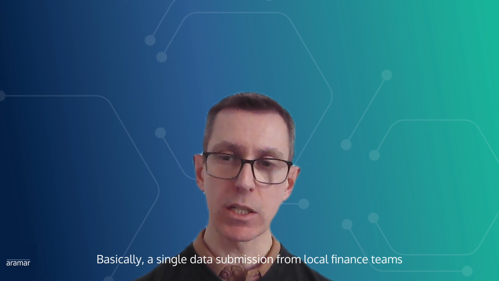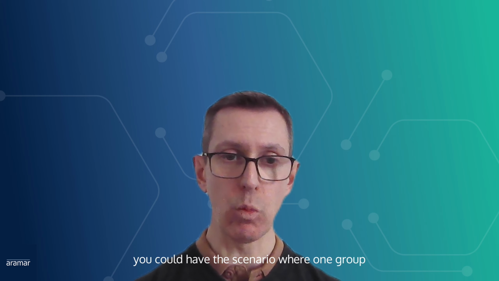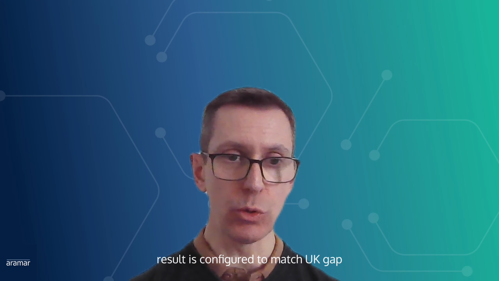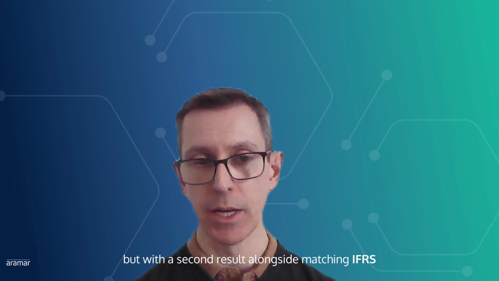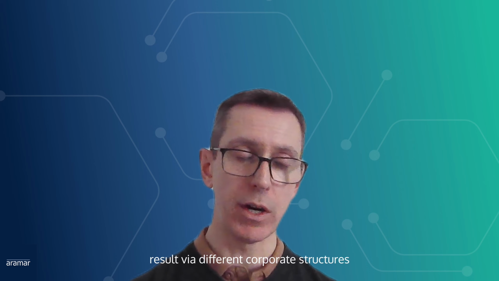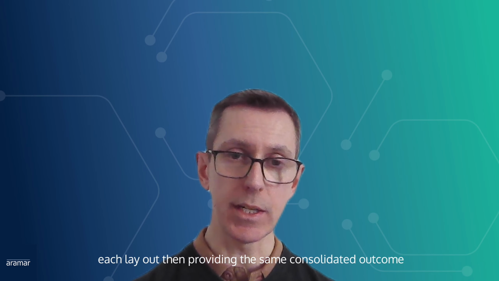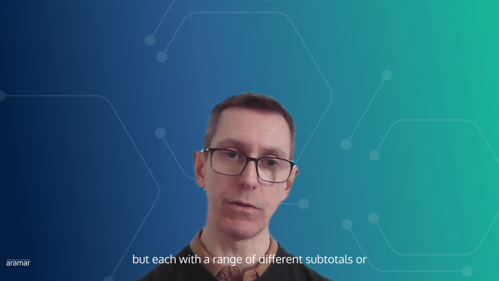Basically, a single data submission from local finance teams can be turned into multiple group outputs. For instance, you could have the scenario where one group result is configured to match UK GAAP, but with a second result alongside matching IFRS. Or there could be the scenario of presenting a group consolidated result via different corporate structures. Examples being statutory, management or segmental, say geographic. Each layout then provides the same consolidated outcome, but each with a range of different subtotals or substructures underneath.